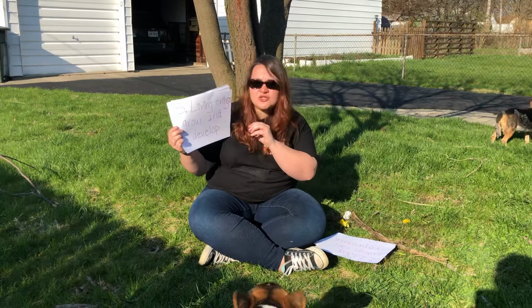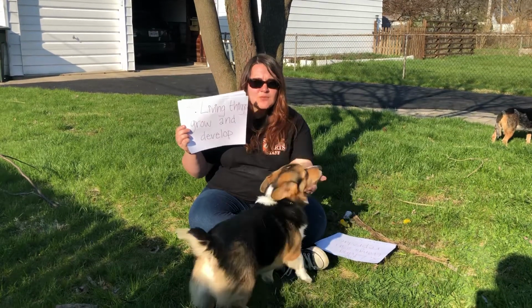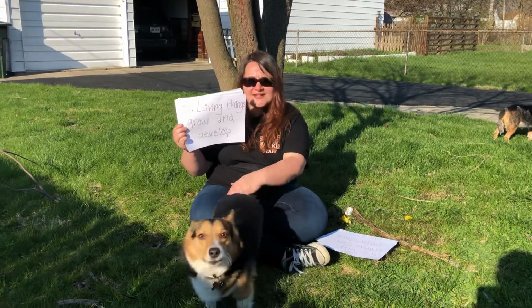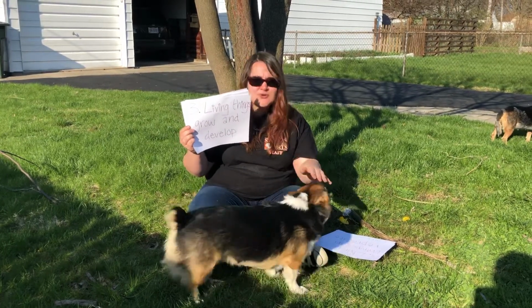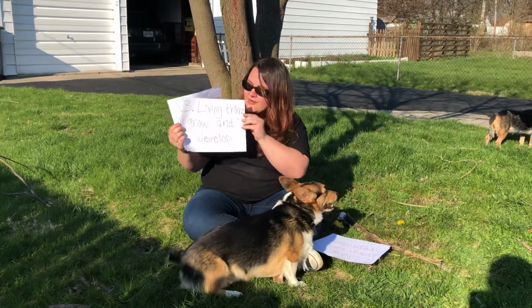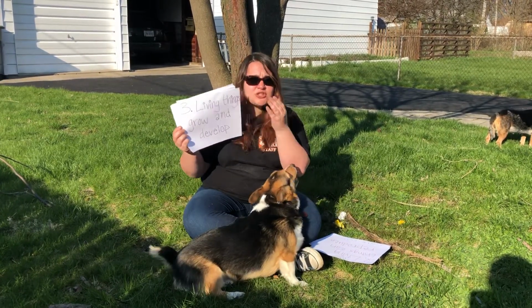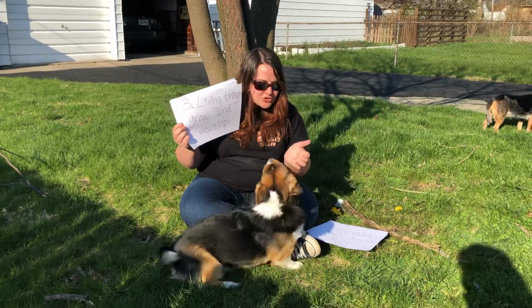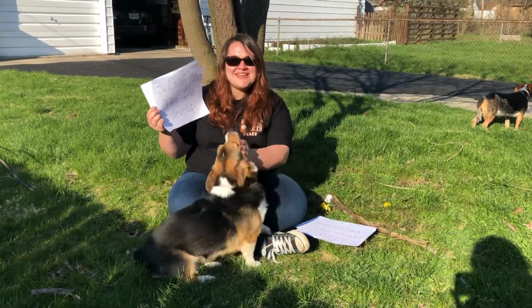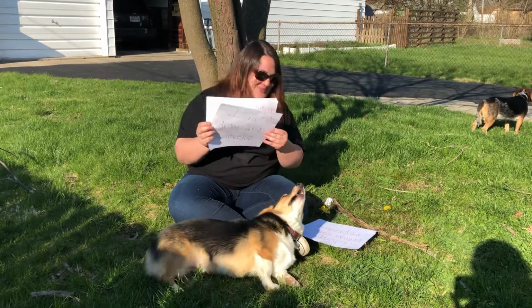3, living things can grow and develop. So at one point in time, Ranger was even smaller and cuter than he is now, and now he grew up and he's an old man. So he doesn't like me talking about being an old man. Okay, so living things grow and develop just like you were once a baby and grew up.